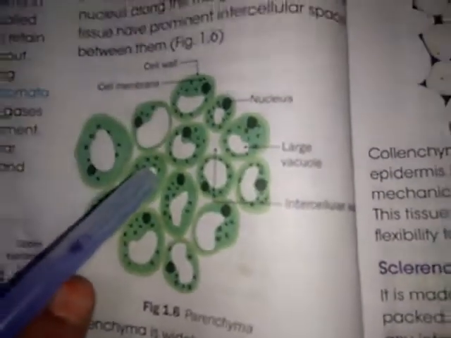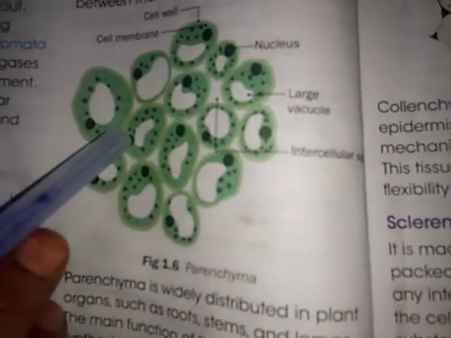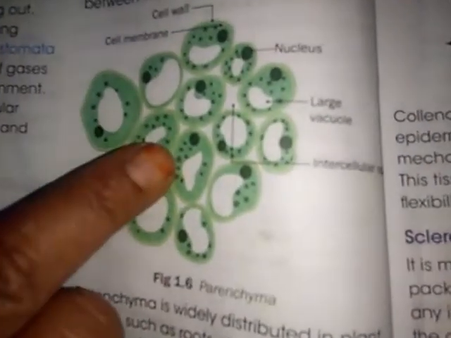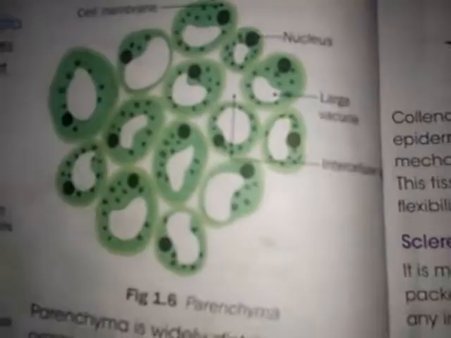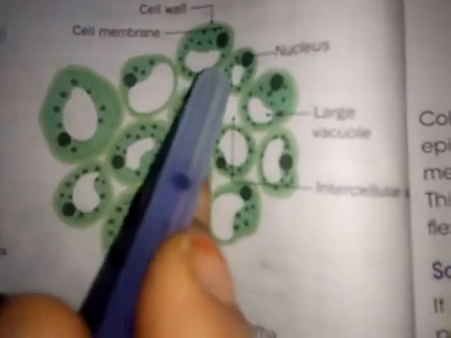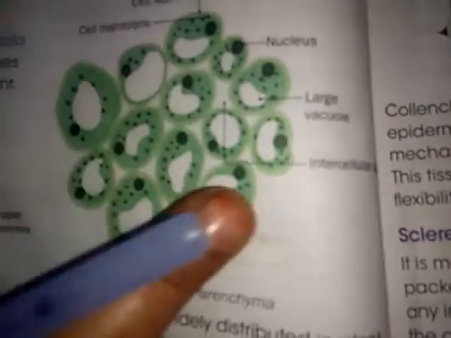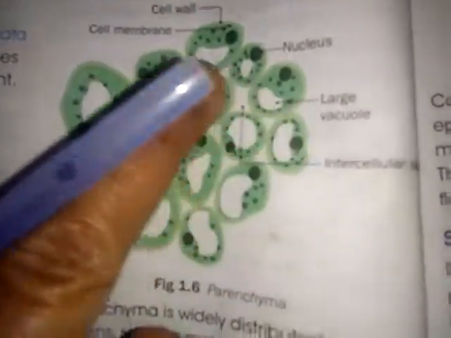Between two cells, this is one cell, this is one cell, there is some space. Between two cells, some spaces are present. Parenchyma is present all over the plant body.